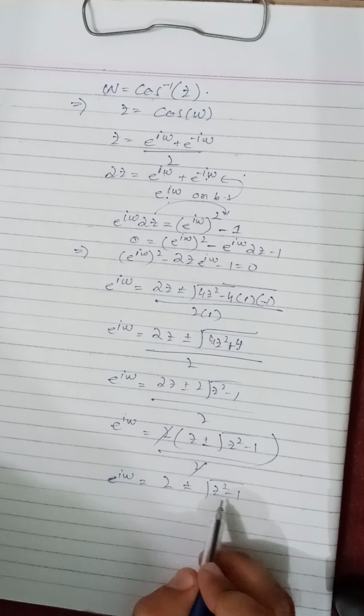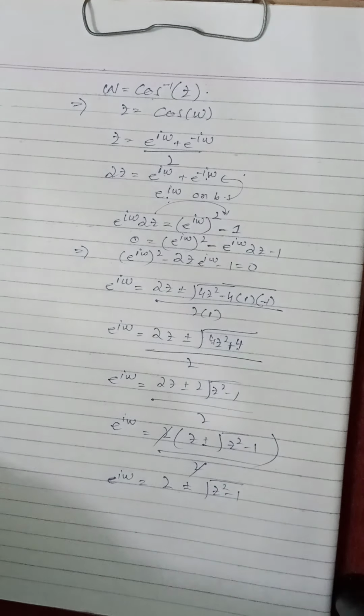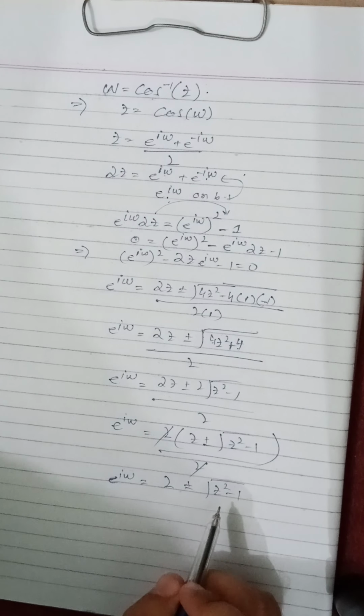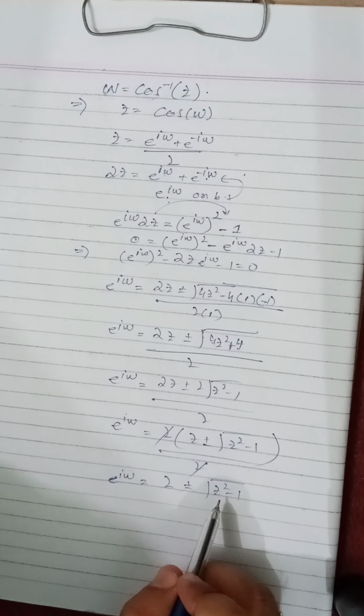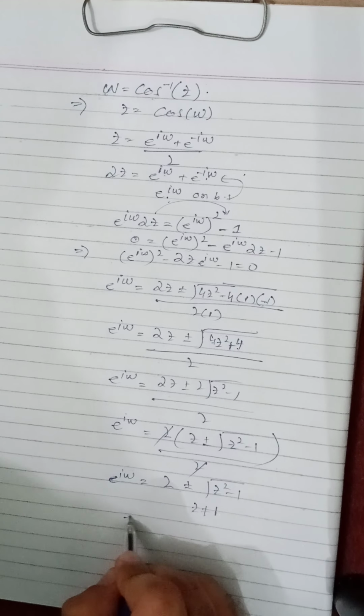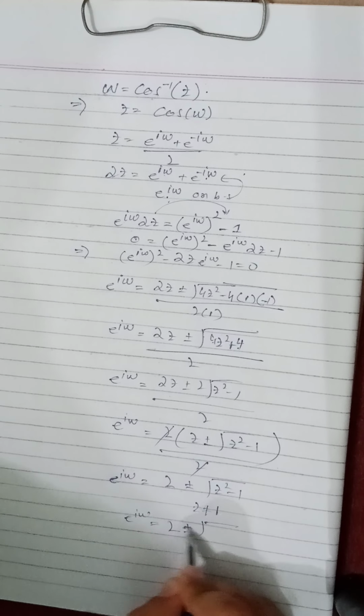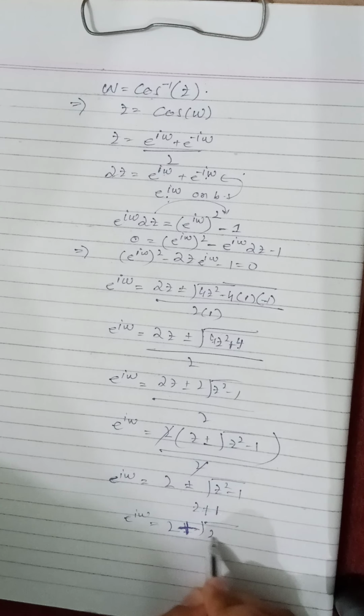Now the term square root of z square minus 1 is with plus and minus, where 1 minus z square, sorry, it is not 1 minus z square, it is z square minus 1. So the square root of z square minus 1 takes two values for z not equal to 1. Moreover, minus times the square root of z square minus 1 assumes the same value as the square root of z square minus 1. So the equation will be e^(iω) is equal to z plus square root of z square minus 1.